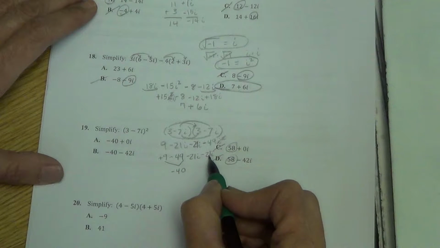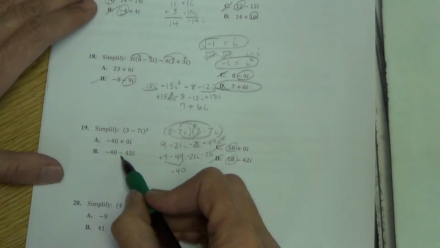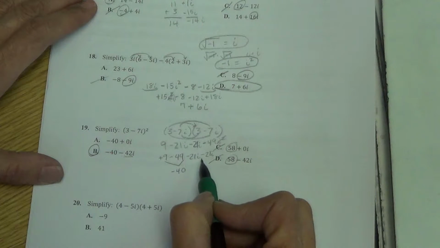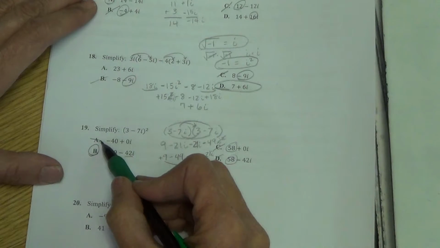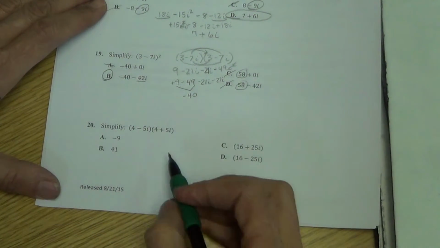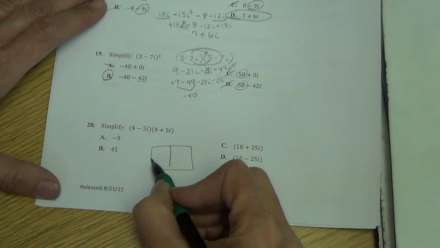Now, we know 21 and 21 will be adding because they're the same sign, so we can come over here and circle that one. Negative 42i seems reasonable for that. It's not 0i, we don't subtract them. Okay? Next one. Since I just did FOIL, I'll do box on this one, just to appease some of you.